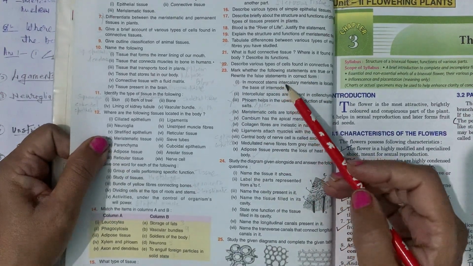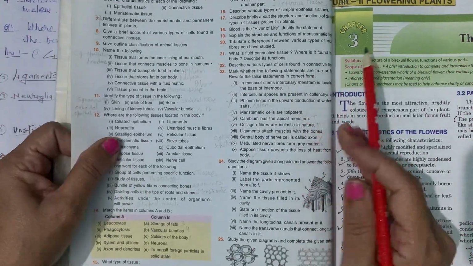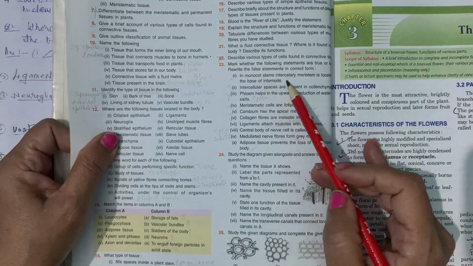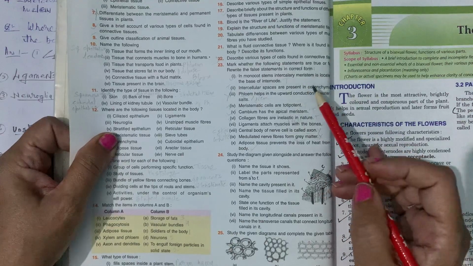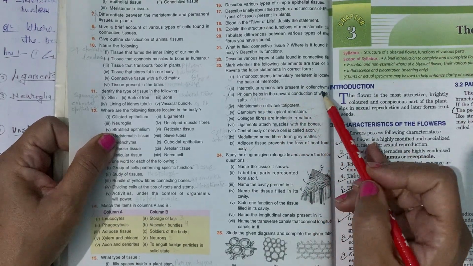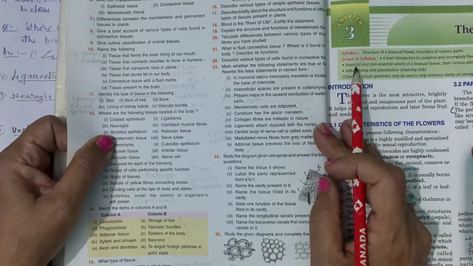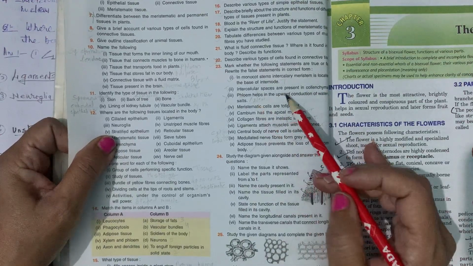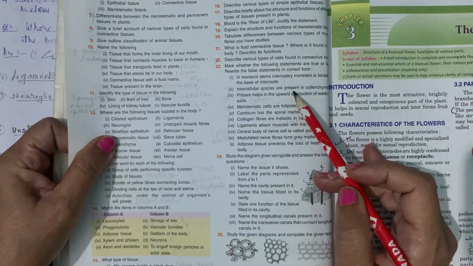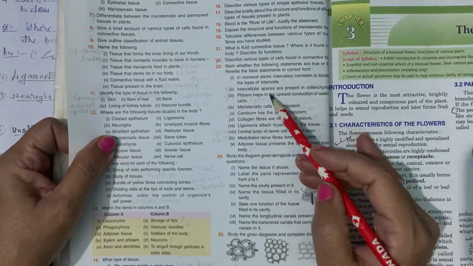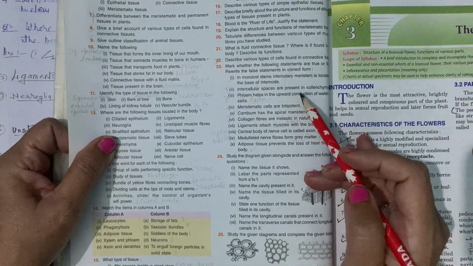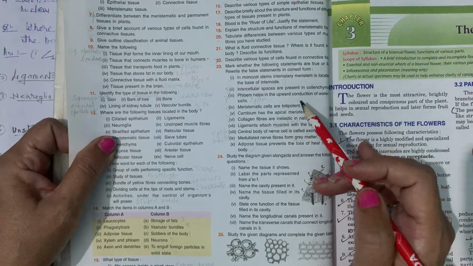Now mark whether the following statements are true or false. In monocot stem, intercalary meristem is located at the base of the internode. Yes, the statement is true. Intercellular spaces are present in collenchyma. Intercellular spaces are few in collenchyma, so it is not true, it is a false statement. Intercellular spaces are very rarely seen.